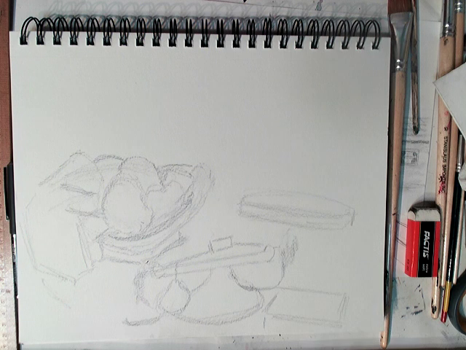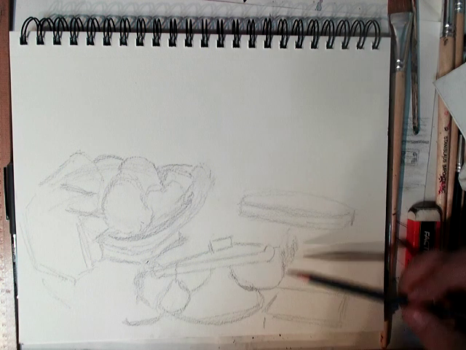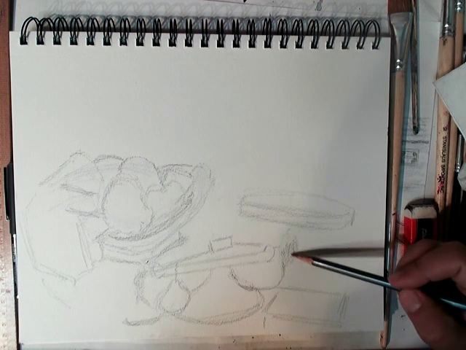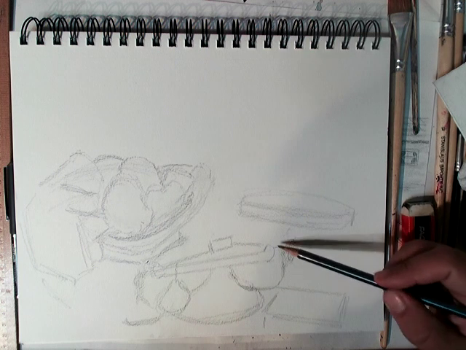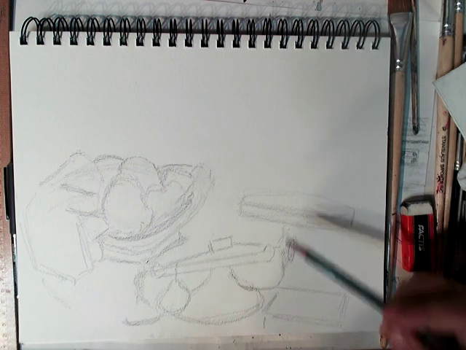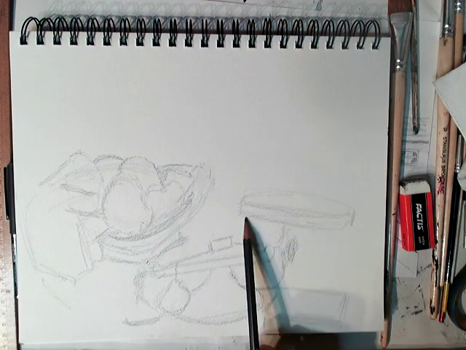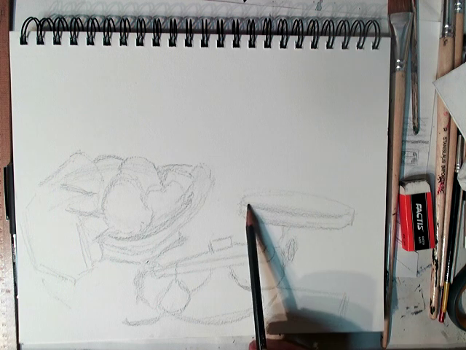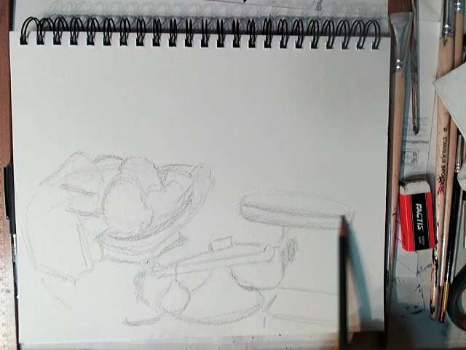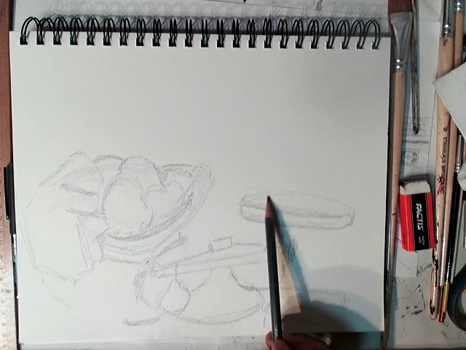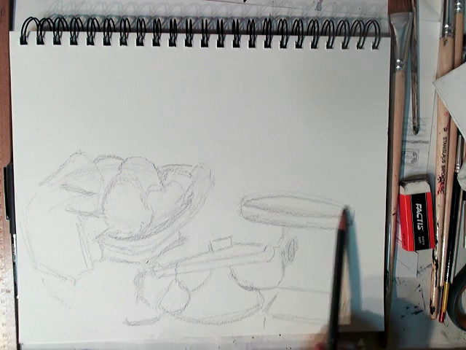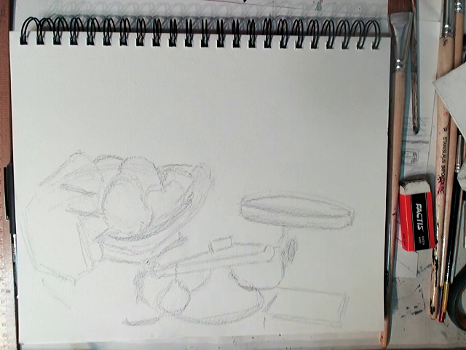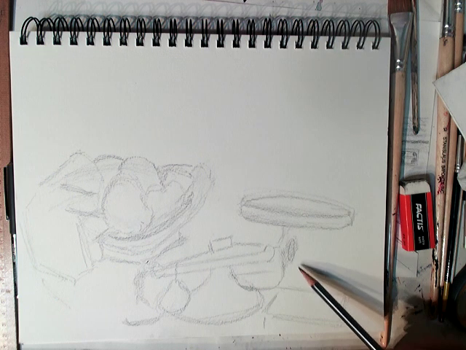Something like that. Okay. So, sight the tilt on this a little. It's a little shallower, maybe. Drawing this horizon line.